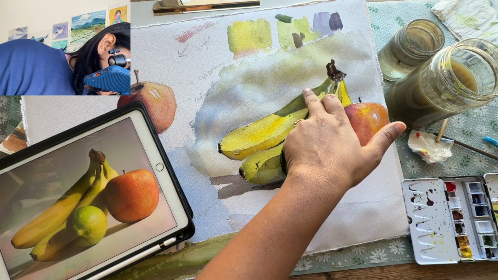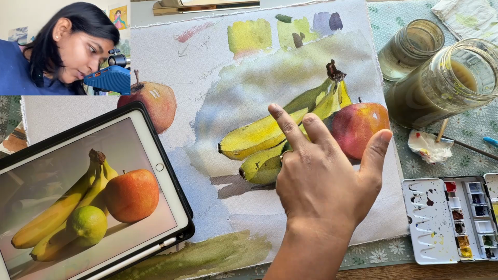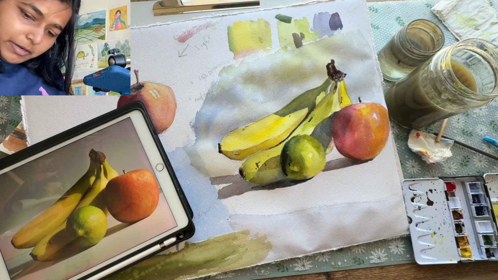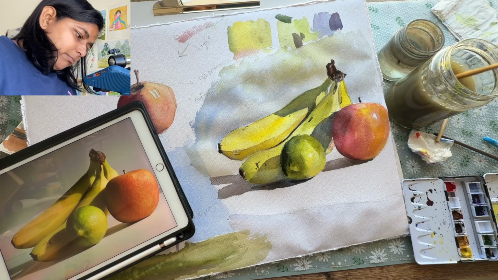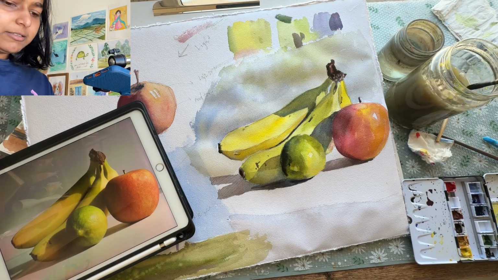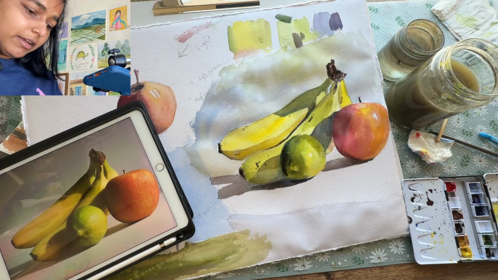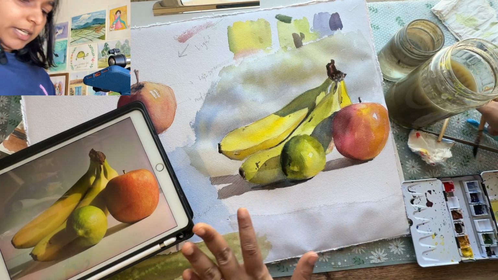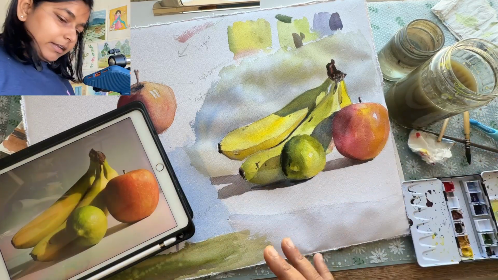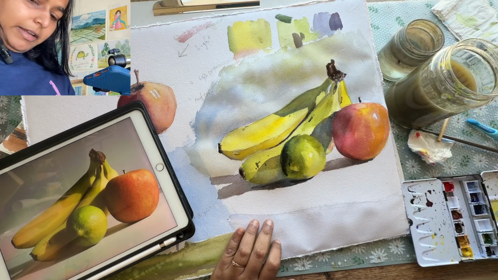So I see there is that soft shadow here, but I feel there has to be a darker one, but I just leave it like this, because if I touch there, I don't know what will happen. But I think I am in a good state now. I can leave it like this.